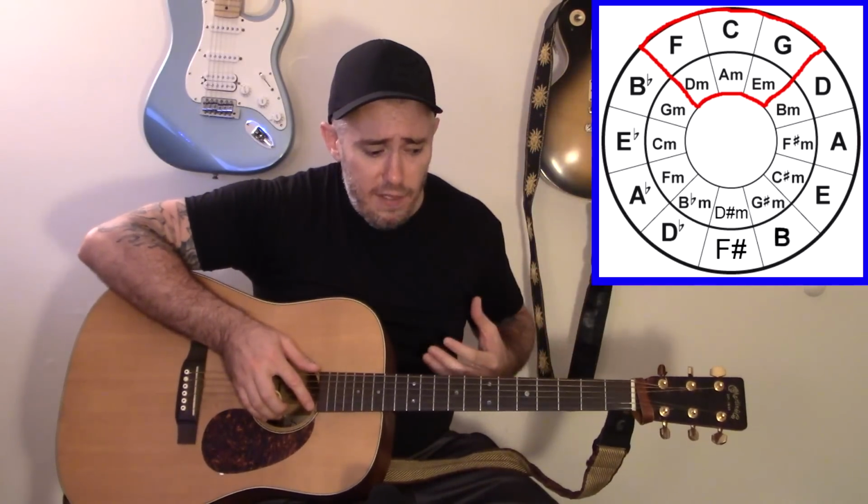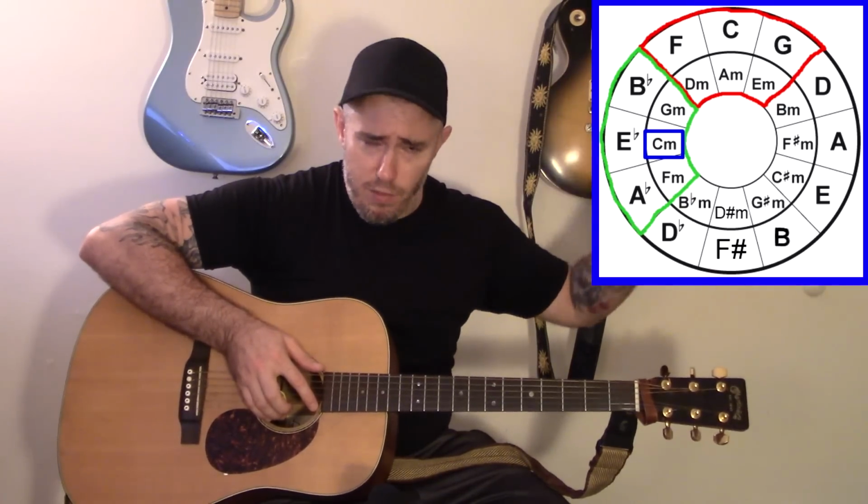You can look to the key of C minor. Okay, so if C major is the key we're in, the parallel minor key would be C minor. So you have these 6 chords that you could possibly use within your chord progression.